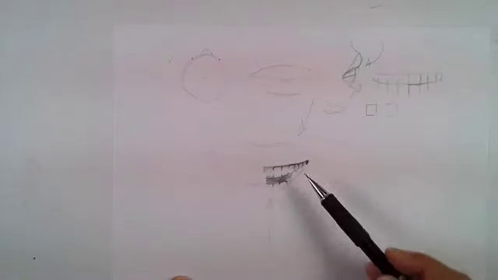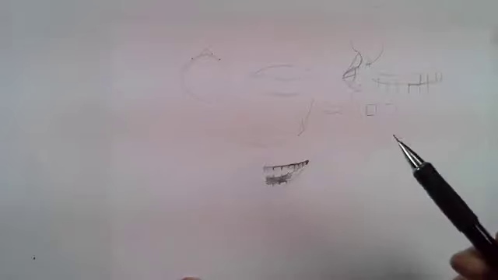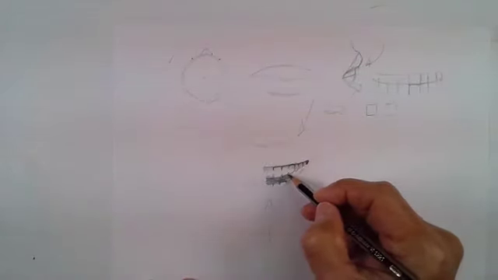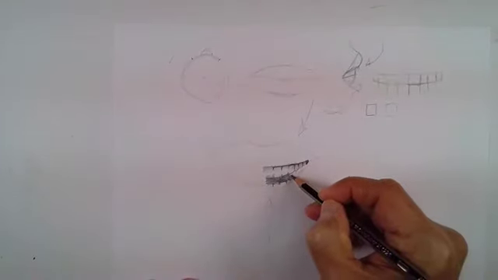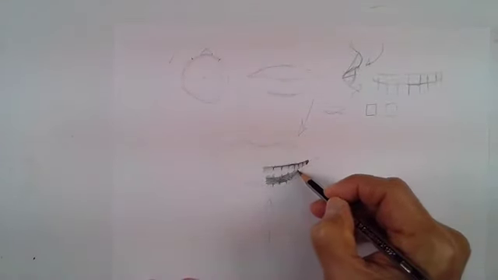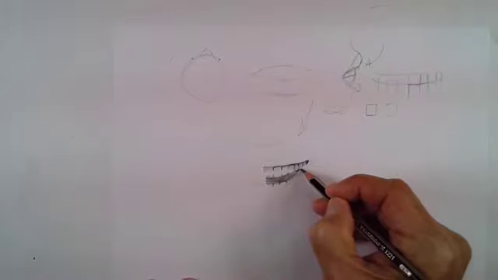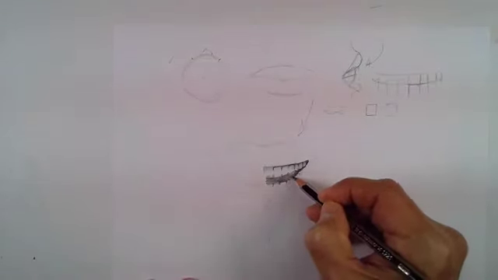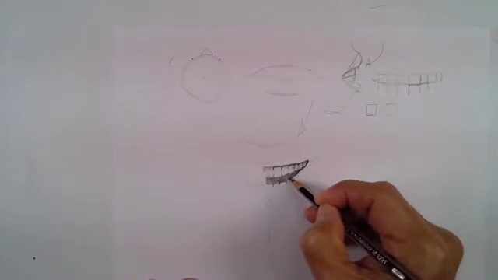Okay, so that's how you go about drawing the teeth. And even in here, depending on your reference, I'm going to try to add a little bit of a gradation, really getting dark back in here, and then gradating to a little bit lighter value there. Okay, so that's how you go about drawing teeth.